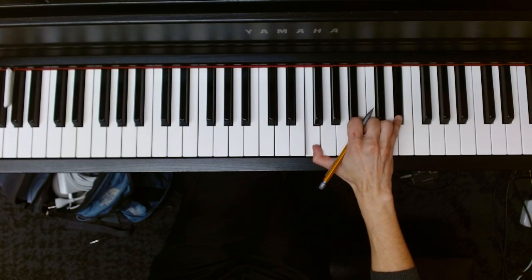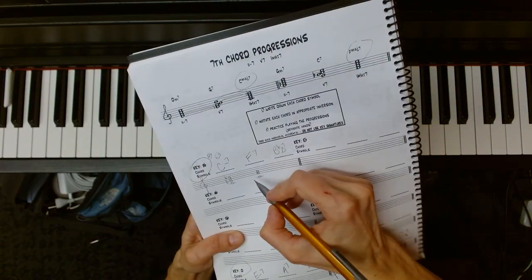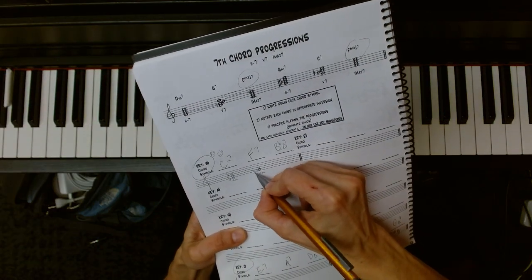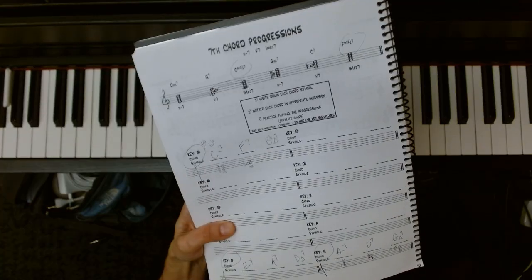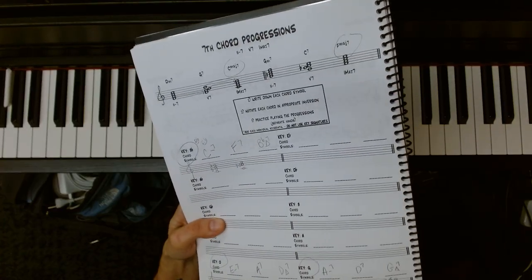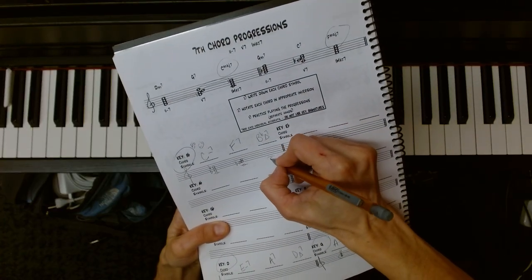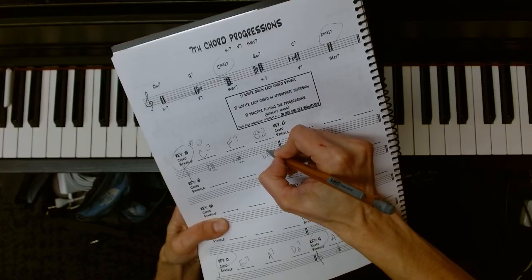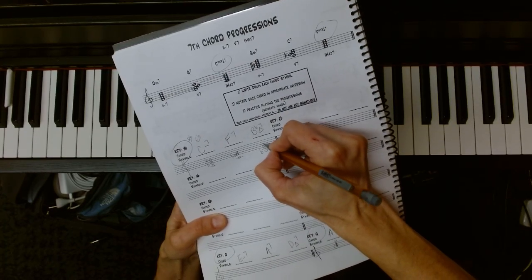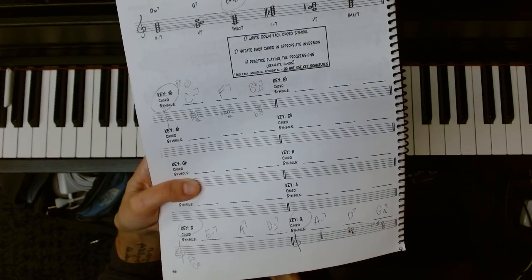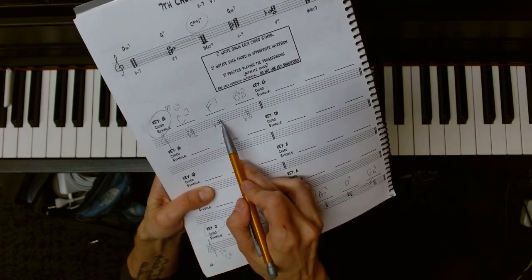Whole step down, flat 7. So E flat. So the bottom 2 notes stay the same. And now, for the B flat chord, I need a B flat, I need a D, I need an F, I need an A. And there we have it. The top 2 stay the same this time.